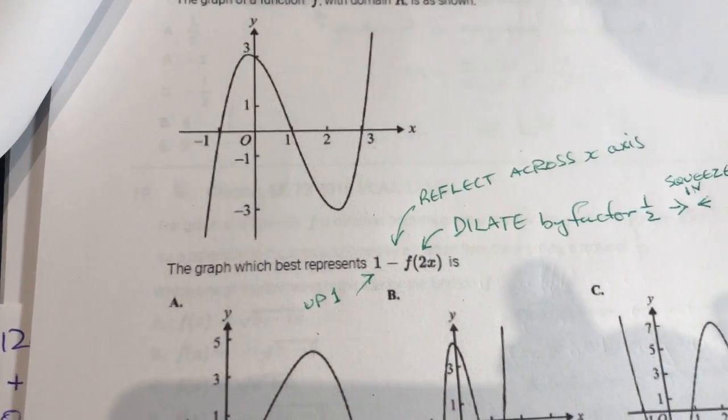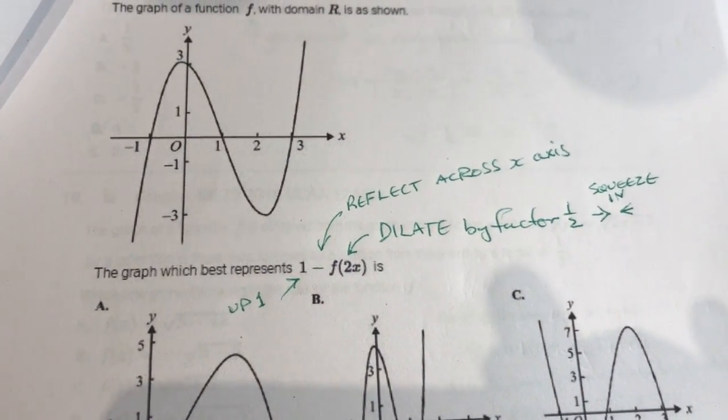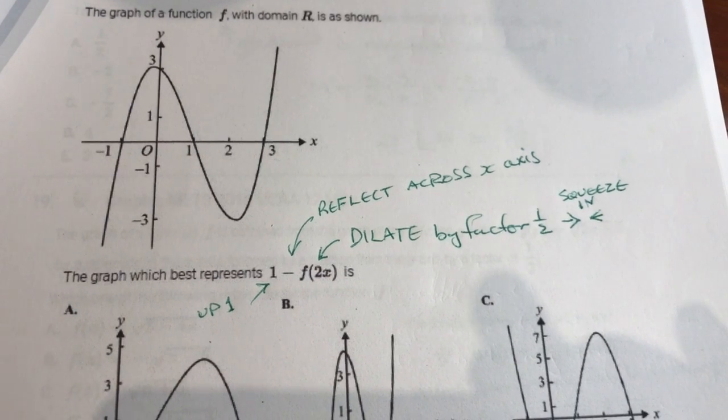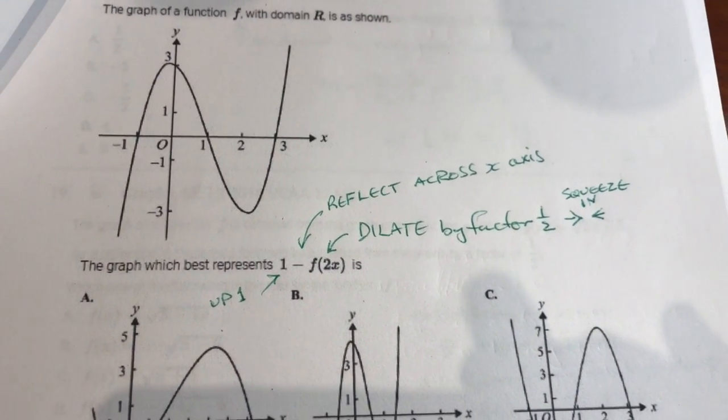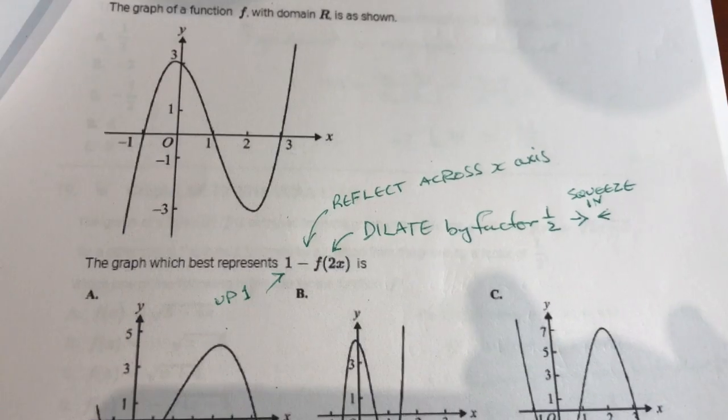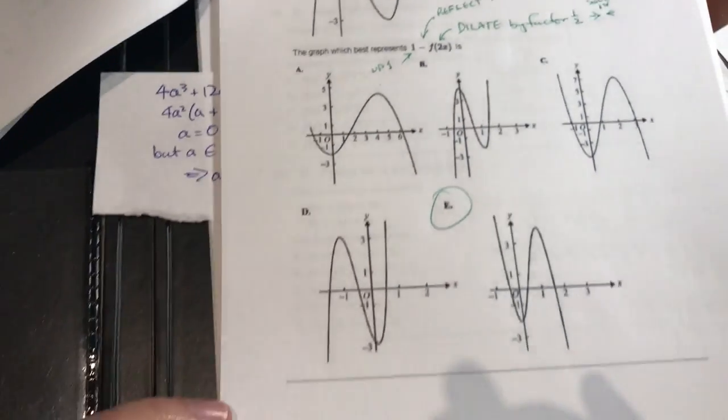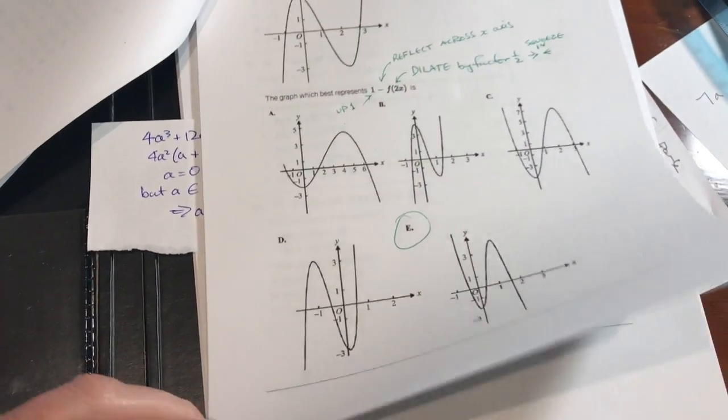Question 17. We've got a dilation and we've got a reflection. So it's squeezed inwards and then it's flipped upside down. Correct answer is E.